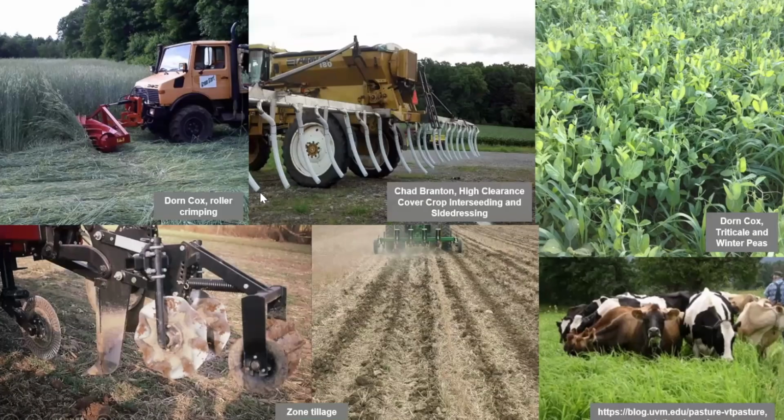So just a collage of some of those practices, right? Here's a colleague of mine, Doran Cox, who is roller crimping some very tall rye on this farm. A nice way to get some really nice soil cover down, have those living roots in the soil right up until a crop is planted, right into that rolled crop. Here is some zone tillage equipment, right? Instead of totally stopping tillage, you can just till up a zone, loosen up just where those roots are going to go, till up just a small strip so that you can plant the seed right into that, but maintain cover on most of the soil.